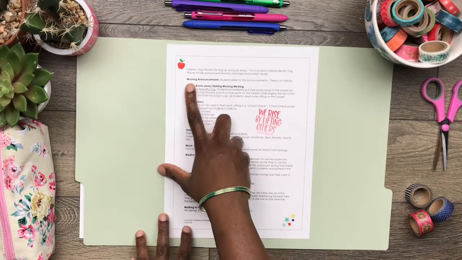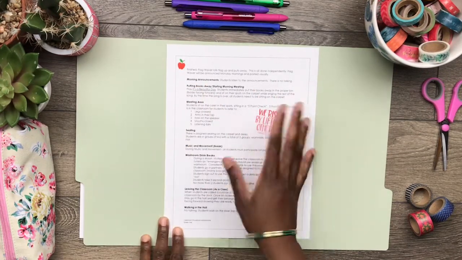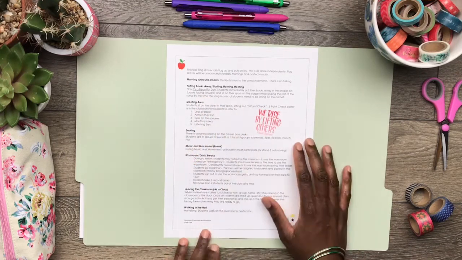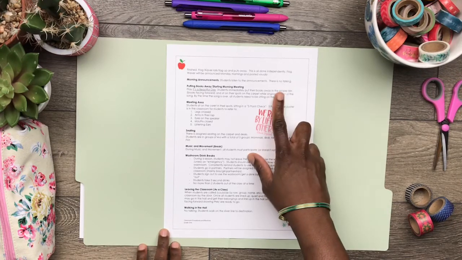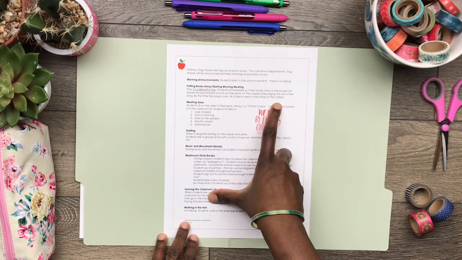Have that established, all of this really, from the very first day of school to make your life easier. So when I put their books away, there's a song that I play every morning called It's a Beautiful Day. As soon as they hear that song, that is their signal to close their books and put their books away where they found it. And by the time the song is over, all kids need to be sitting on the carpet.